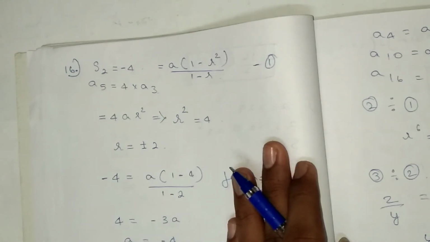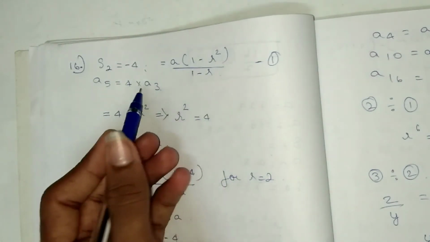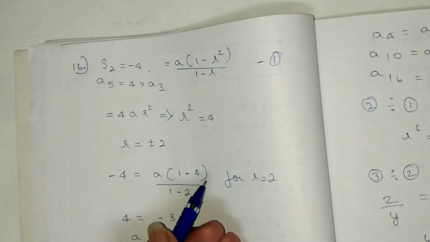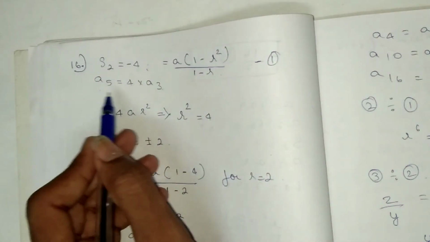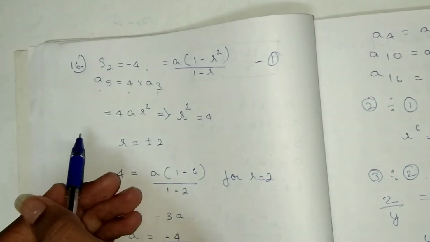So moving on to the 16th question, find a GP. We have to find a GP. The sum of the first 2 terms is -4, and the fifth term is equal to 4 times the third term. So the fifth term is equal to 4 times the third term. Okay, now you have to substitute the values for that.